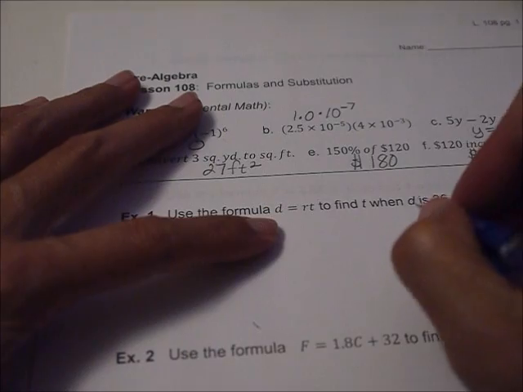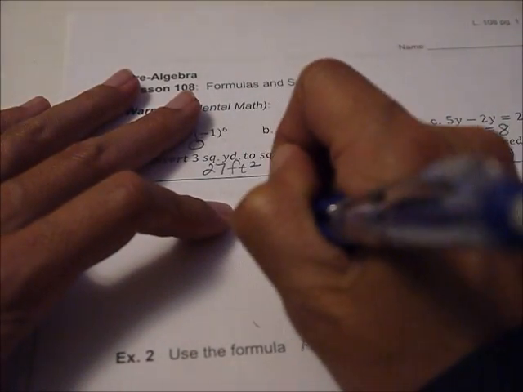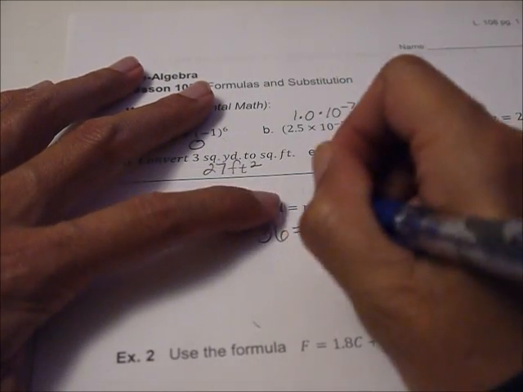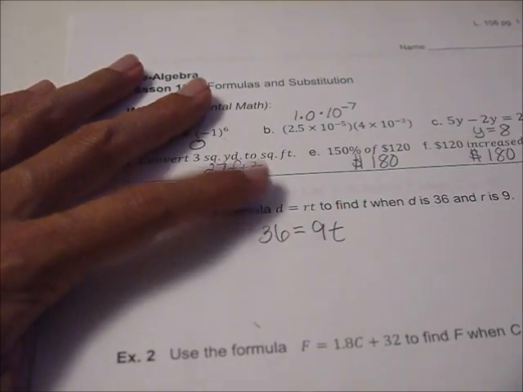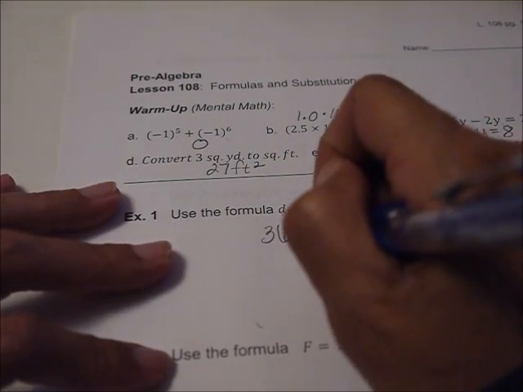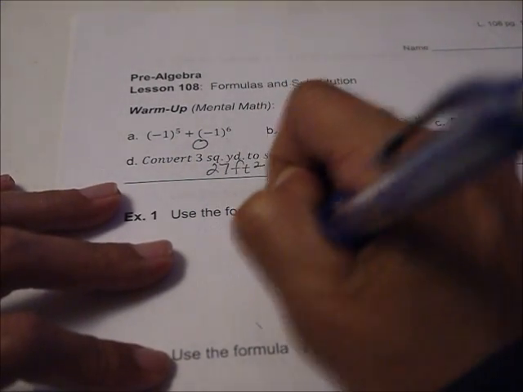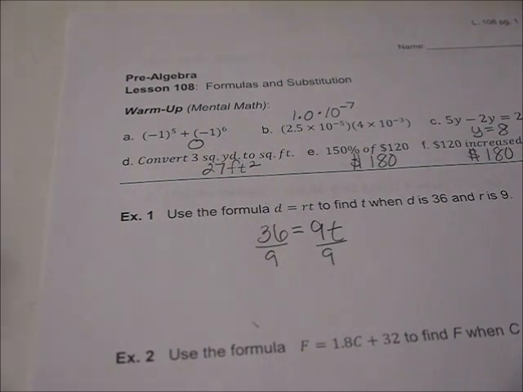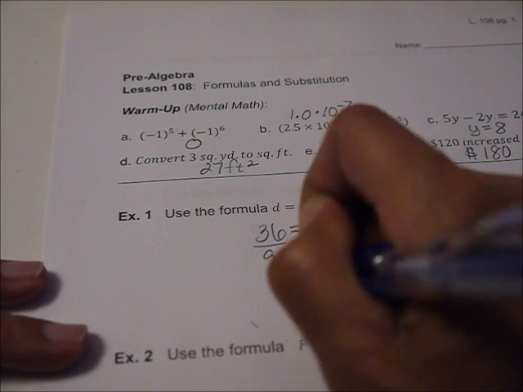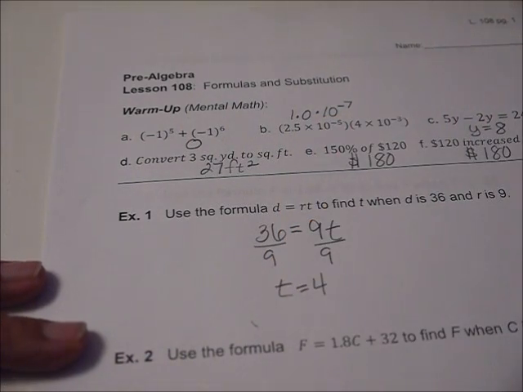Okay, so here they're saying D is 36. So I'm going to replace D with 36. I'm going to replace the R with 9. And it says find T. So there we go, once we plug in what we do know. And now we can just line by line solve it like we've been doing. And so I get 4 equals T, or T equals 4.